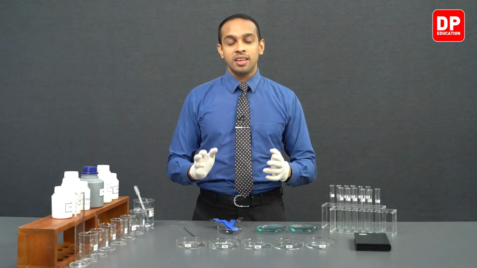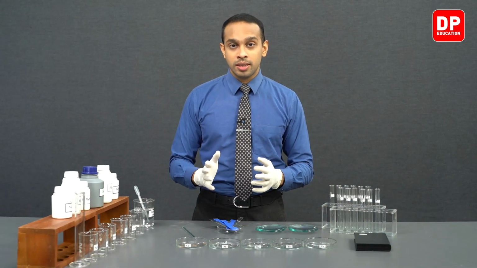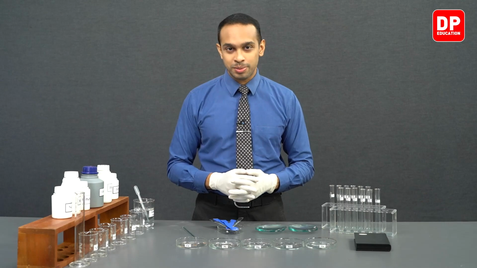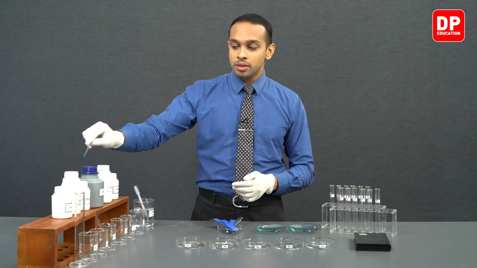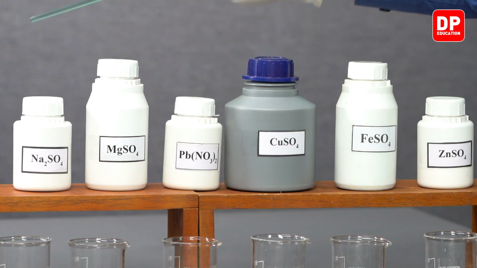So students, after identifying these aims, we can now move on to identifying the chemicals and equipment we will be using for this experiment. We'll be using sodium sulfate, magnesium sulfate, lead nitrate, copper sulfate, ferrous sulfate, and finally zinc sulfate.